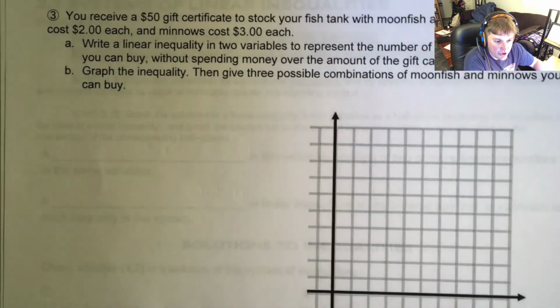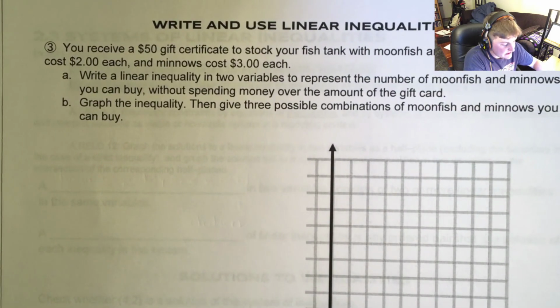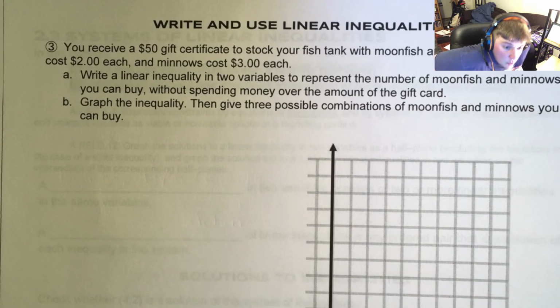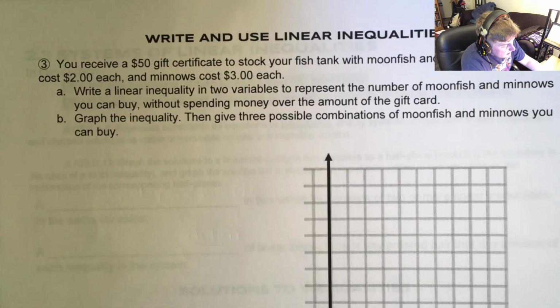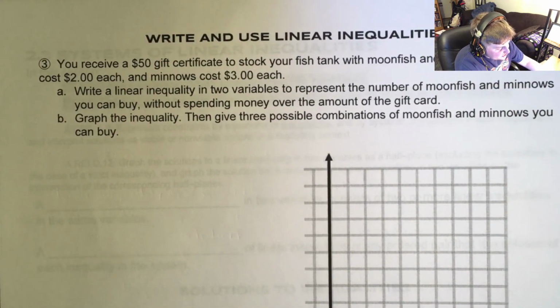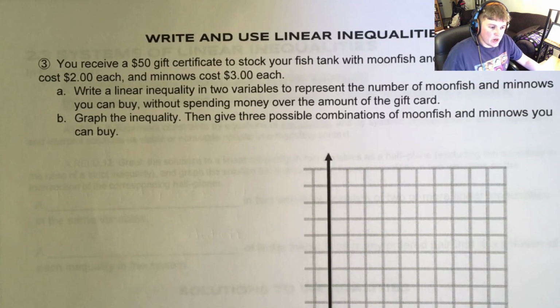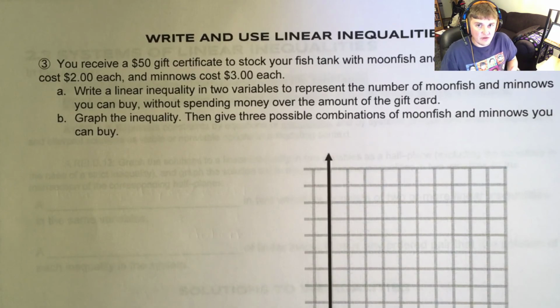All right, so now what we would like to do is just solve some word problems. Okay, so you receive a gift certificate to stock your fish tank with moonfish and minnows. Moonfish cost $2 each, and minnows cost $3 each. Letter A says that we would like to write an inequality in 2 variables to represent the number of moonfish and minnows you can buy without spending money over the amount of the gift card. So I want to only be able to use money that's on my gift card and not 1 cent extra.